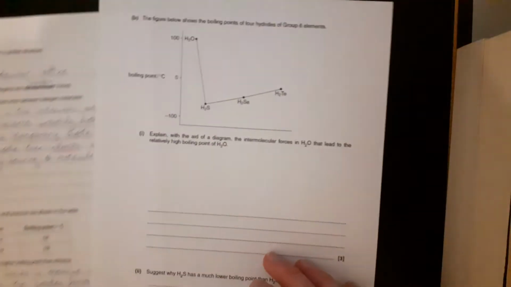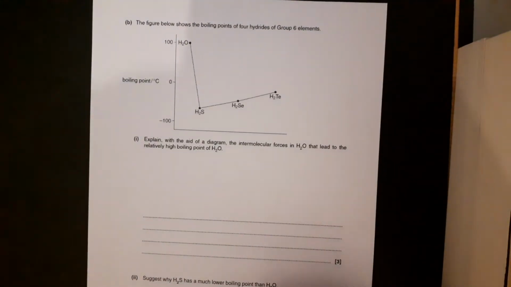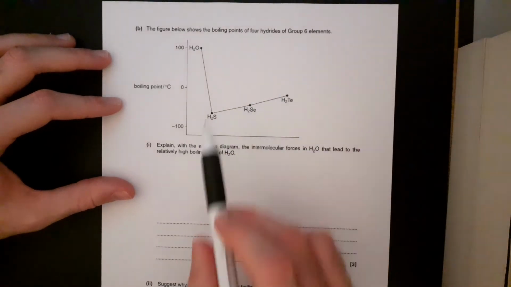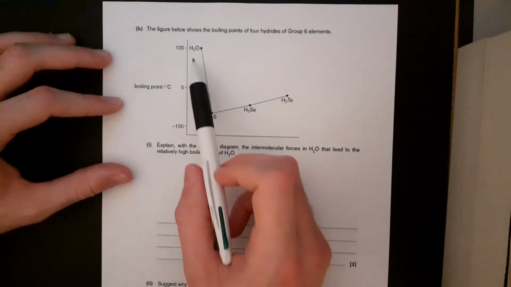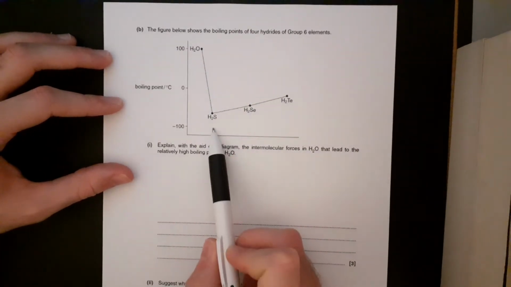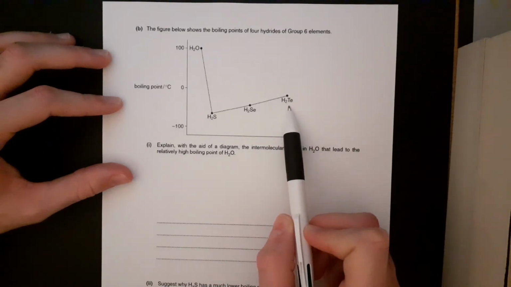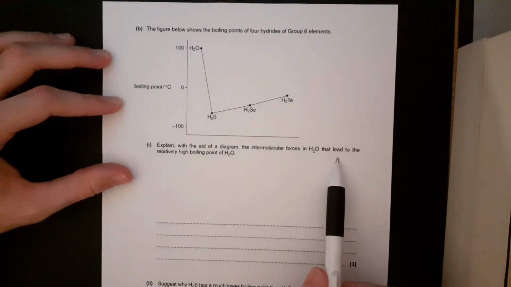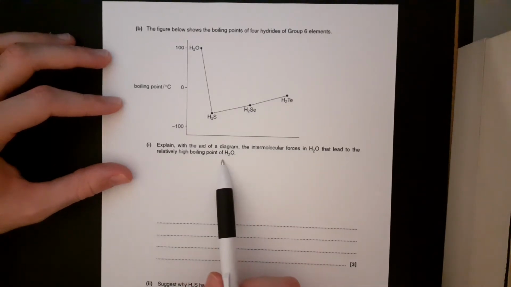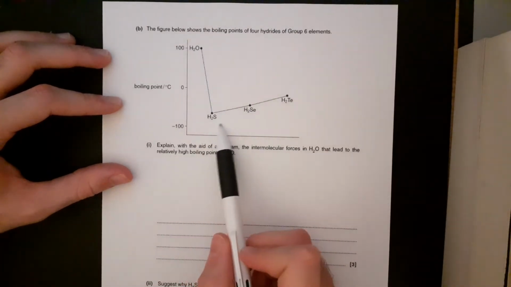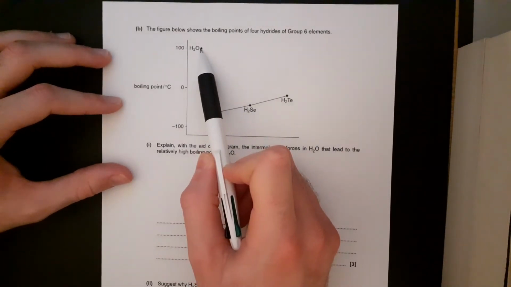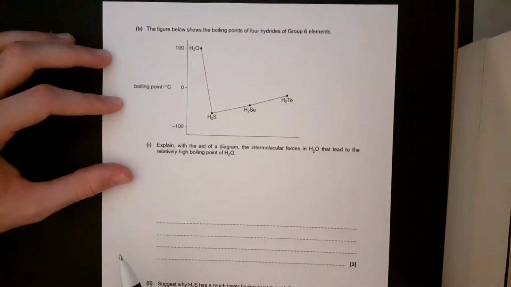So that was all mostly about London forces. These questions here are slightly different. Here we're looking at group 6 hydrides, and we're looking at their boiling points. So we've got water H2O, H2S, H2Se, H2Te. Explain with the aid of a diagram the intermolecular forces in H2O that lead to the relatively high boiling point. We can see its boiling point is higher. There seems to be a pattern going on here, and this is definitely a bit of an anomaly. So why is H2O's boiling point so much higher?